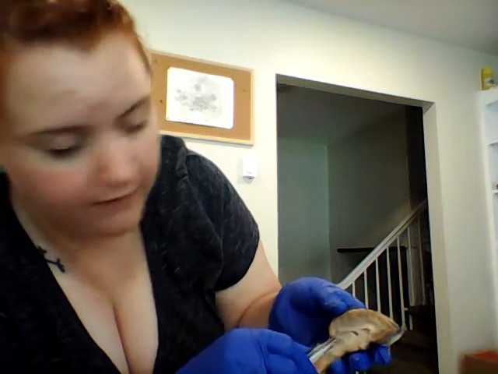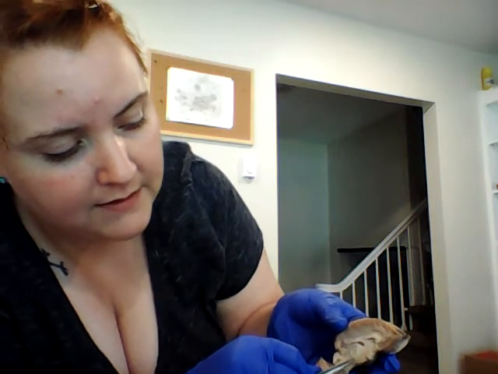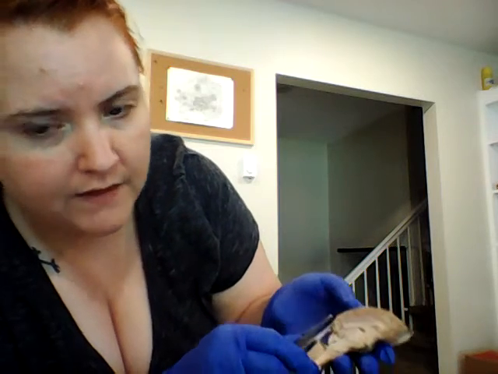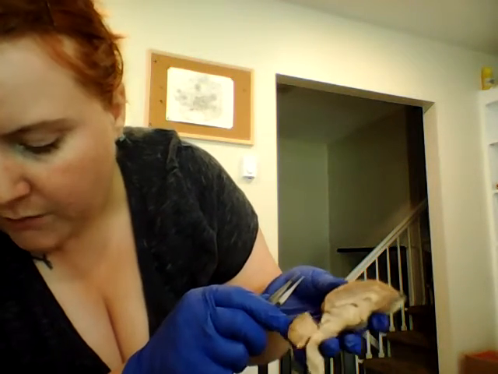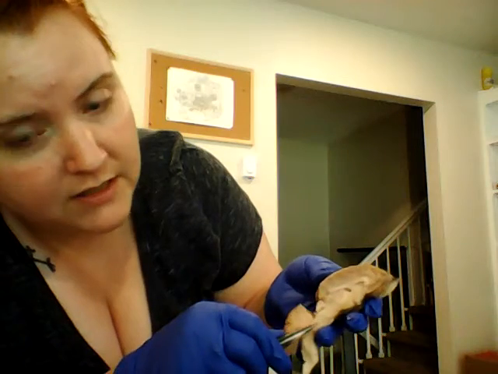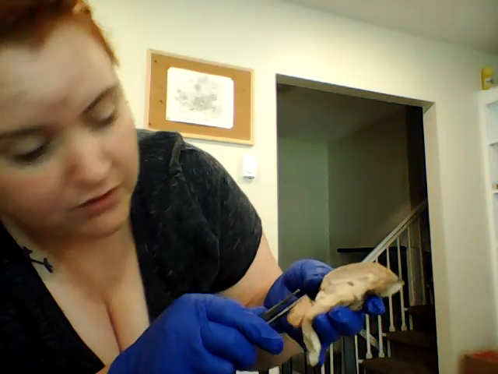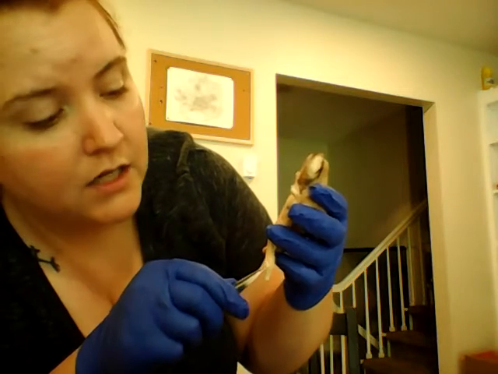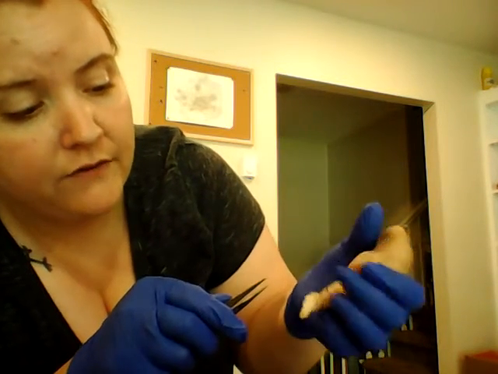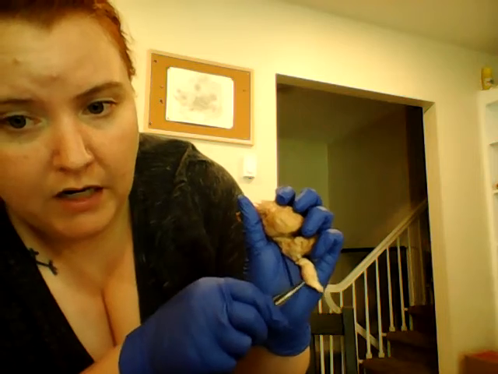Then we have the thalamus, which is here. The hypothalamus. It's difficult to see on this particular model, but right here. Then we have the midbrain, which is this section here. And we have the medulla oblongata right here. I'll show you that again at the end so you can see that a little better. If you're looking from the outside in, it's this big shape right here.